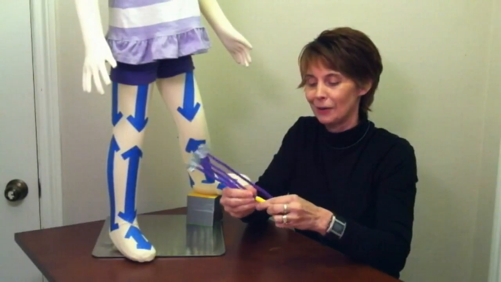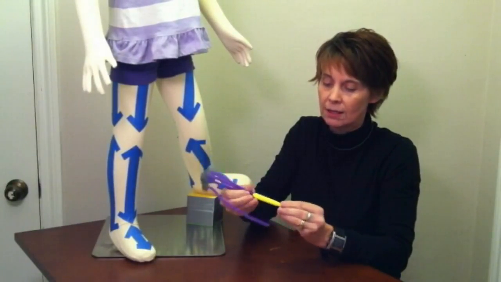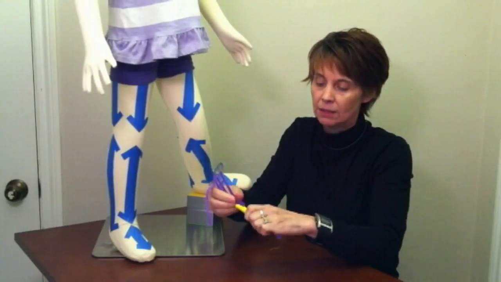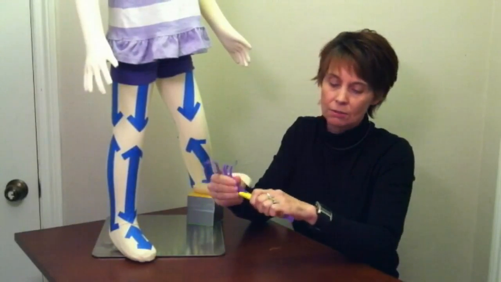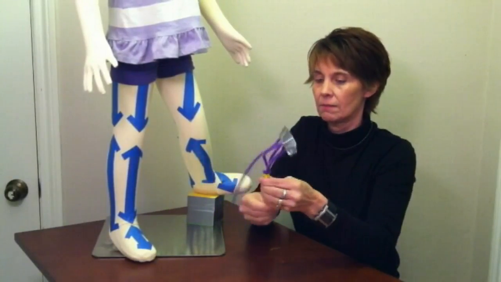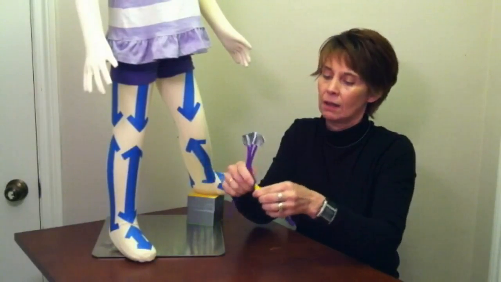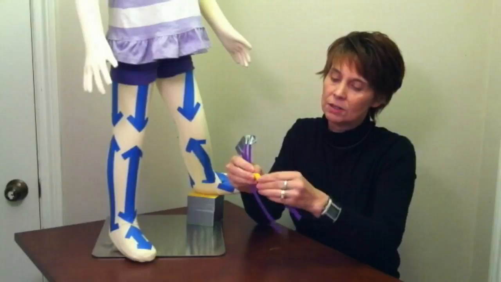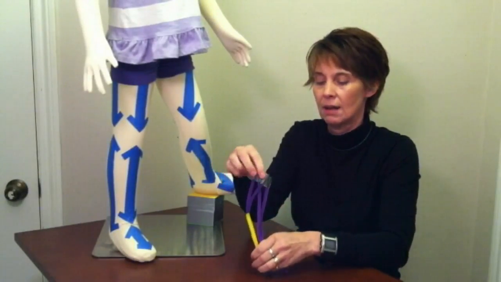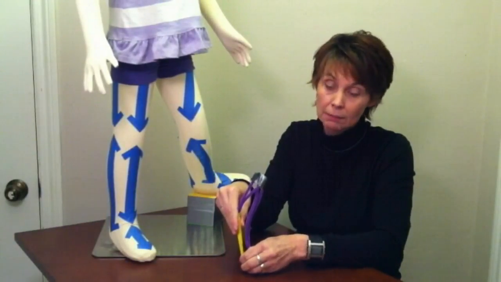If I can get this to go in here, I'm going to add some materials so that I don't have to worry about that bend as much. So I'm going to introduce some extra material, and there we go. And actually I'm going to take this one out, and I'm going to put some more material right there so that it's nice and strong. So when that bend happens, okay, I have protected that area from that bending motion.